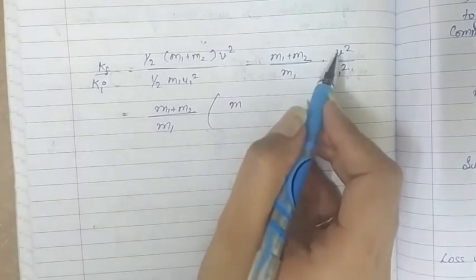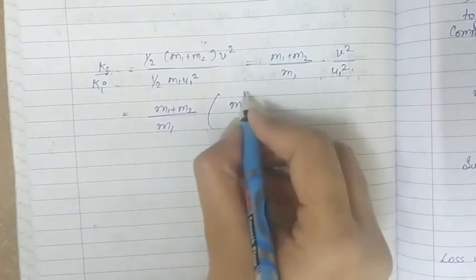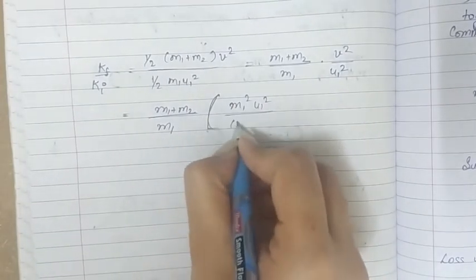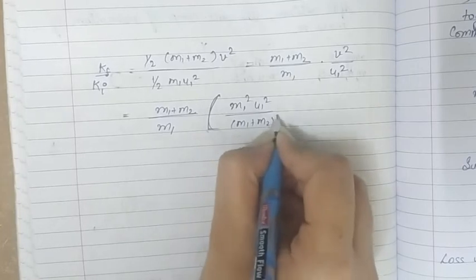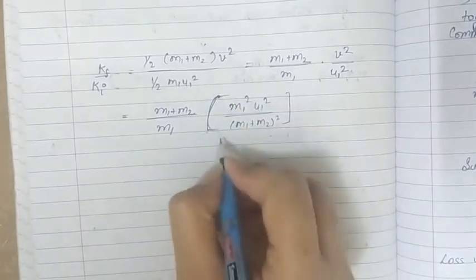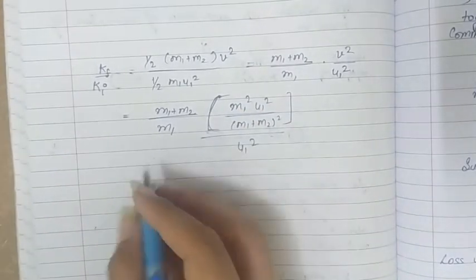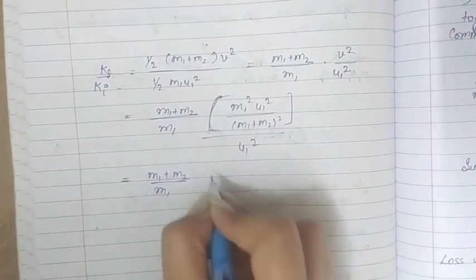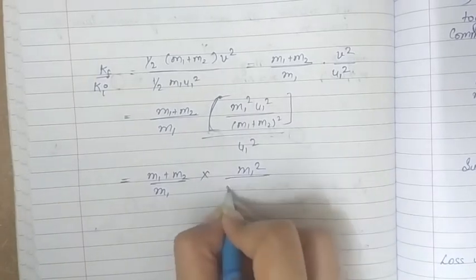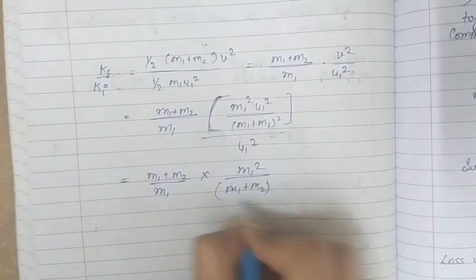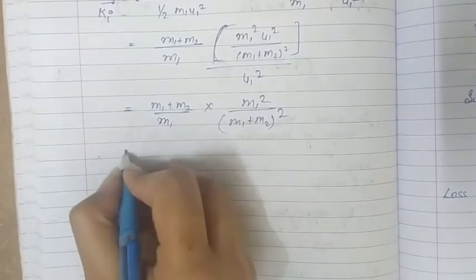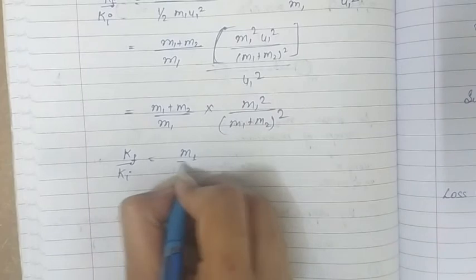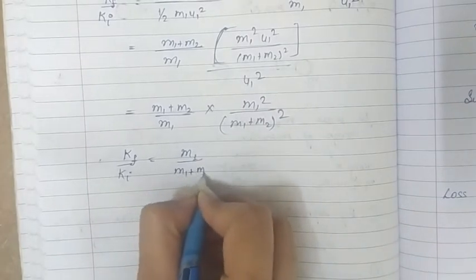Then by substituting the value of v square we get m1 square u1 square upon (m1 plus m2) whole square, and over to this we have u1 square, right? So the value becomes (m1 plus m2) upon m1 into m1 square upon (m1 plus m2) whole square, and by solving we get kf upon ki is equal to m1 upon (m1 plus m2).